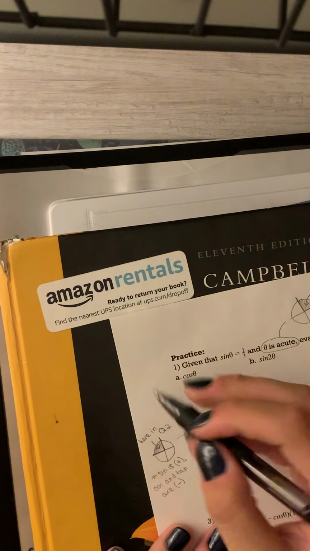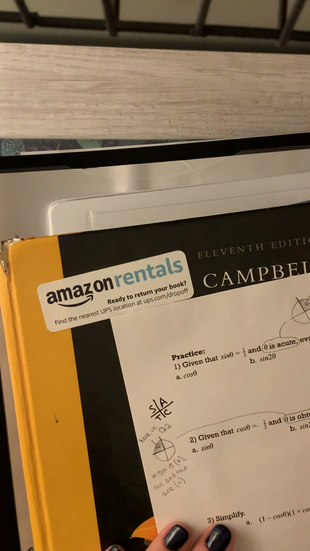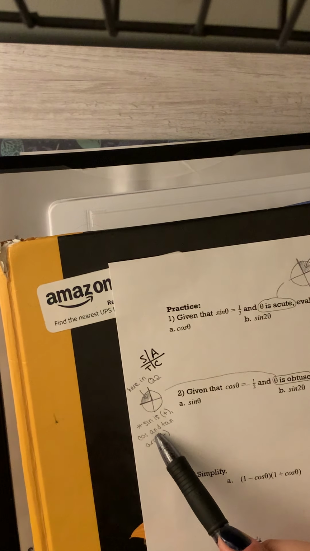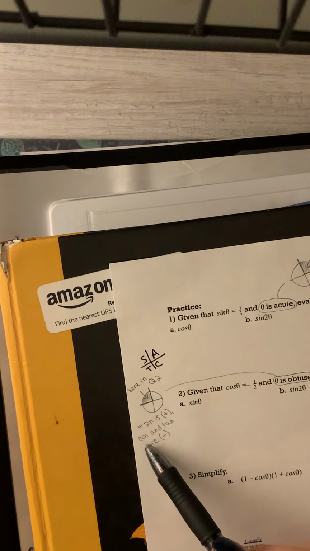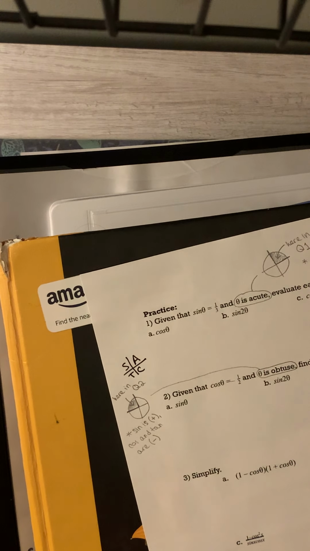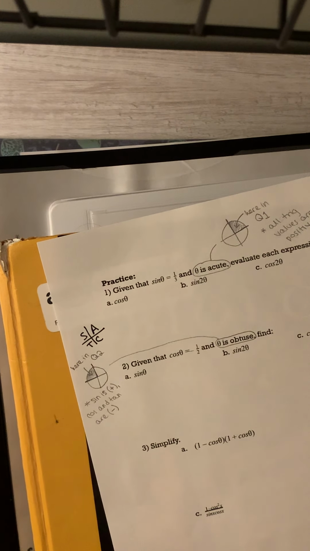And when we fill in our All Students Take Calculus text, we can see that in that corner of our unit circle, just sine should be positive. So I've written that down here, that sine is positive, cosine and tangent are negative, and that'll help us with part A of this problem because we'll be able to see that the value we find there should be positive.